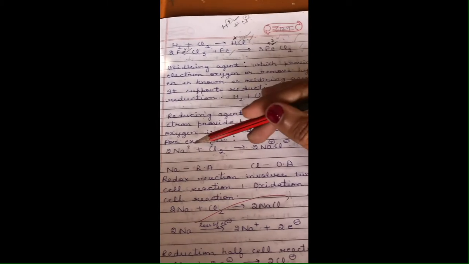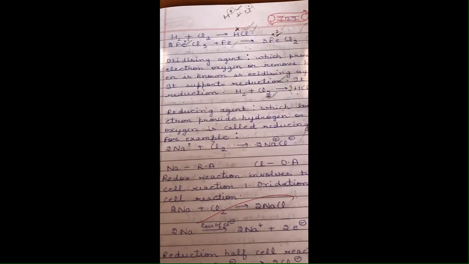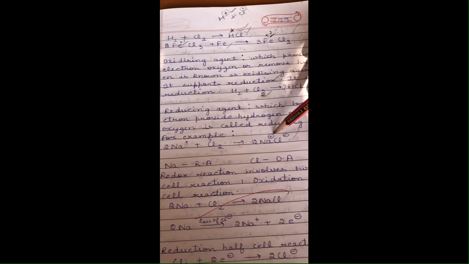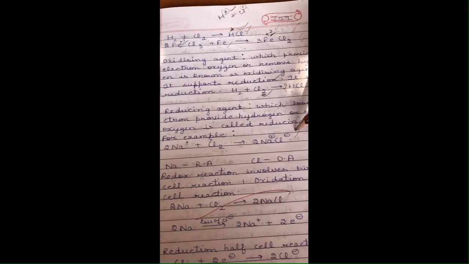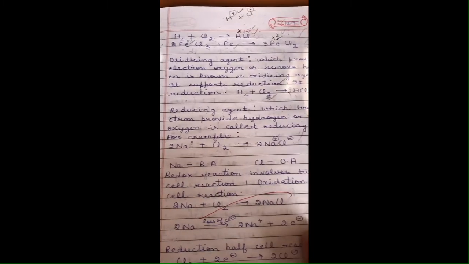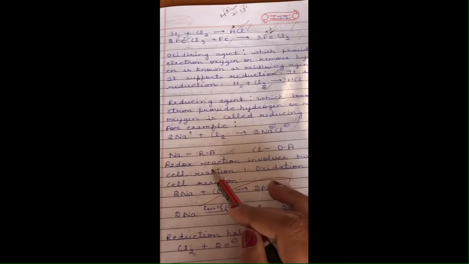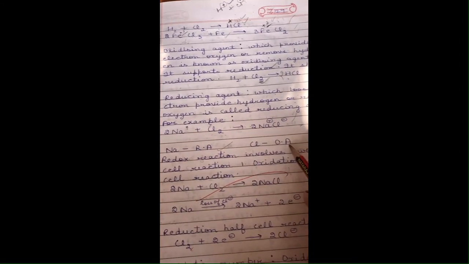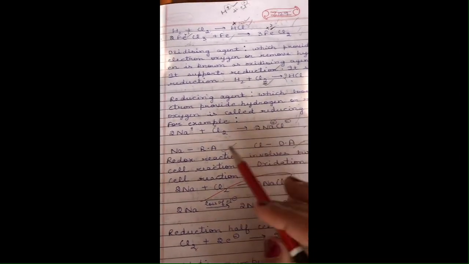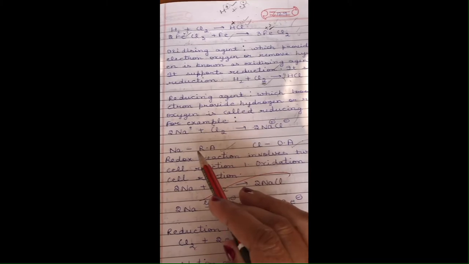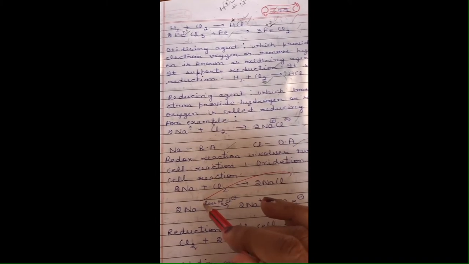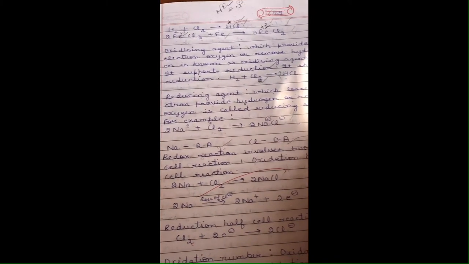For example, reaction of sodium and chlorine results in the formation of sodium chloride. Here you can see sodium loses its electrons to the chlorine atom, and then sodium is a reducing agent as you have seen, and chlorine is the oxidizing agent. In case of sodium, there is the oxidation reaction, and in case of chlorine, there is the reduction reaction that is going to take place. Clear?